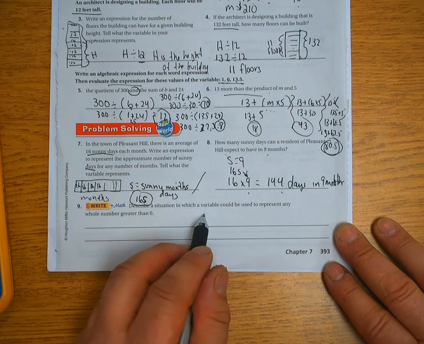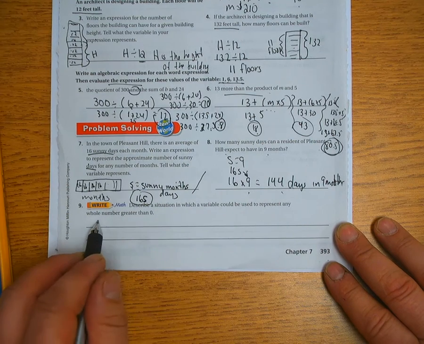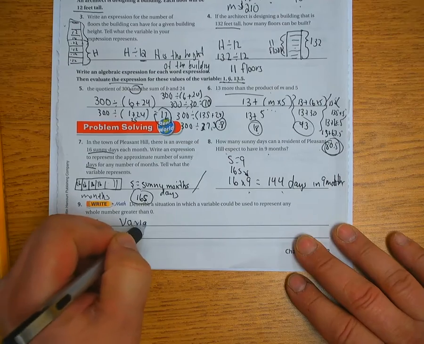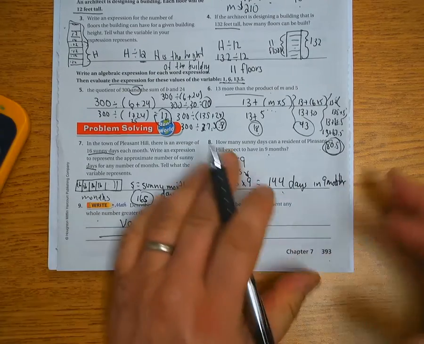Describe a situation in which a variable could be used to represent any whole number greater than 0. So this varies. Whatever you come up with, turn it over. Backside.